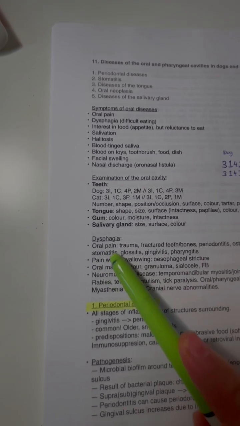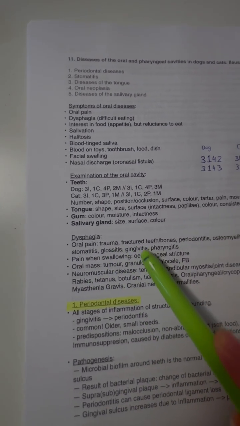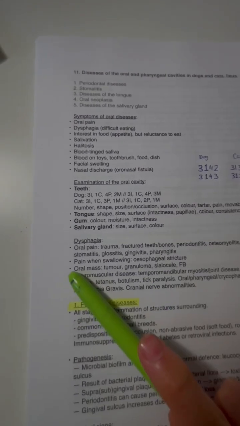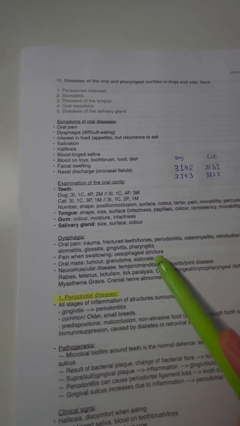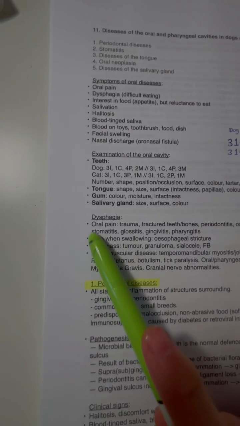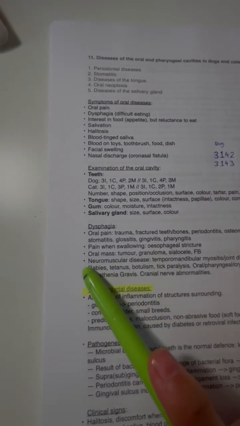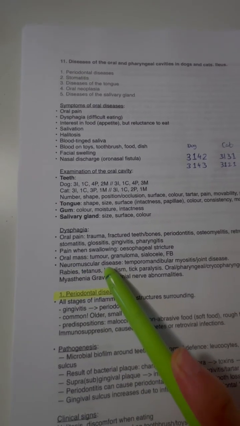Dysphagia can be from oral pain, such as trauma, fractured teeth, periodontitis, and gingivitis. Pain when swallowing can be an esophageal stricture. The dysphagia can also be caused by a mass, such as a tumour or granuloma. Or there can be a neuromuscular disease.